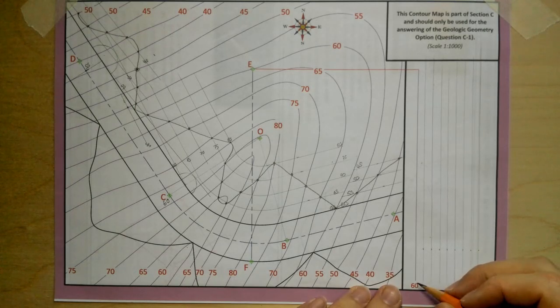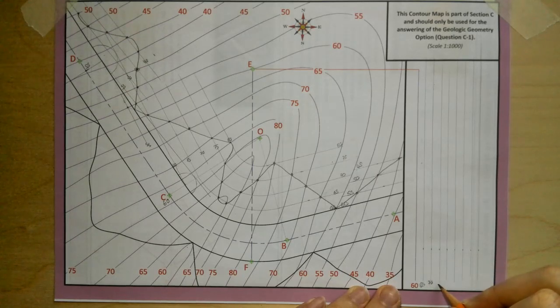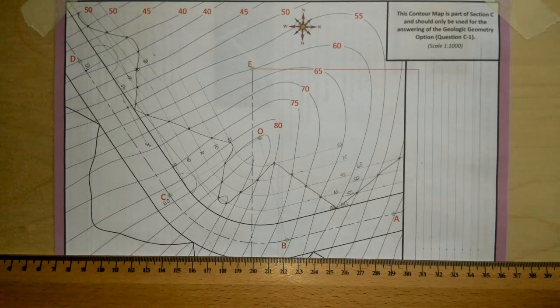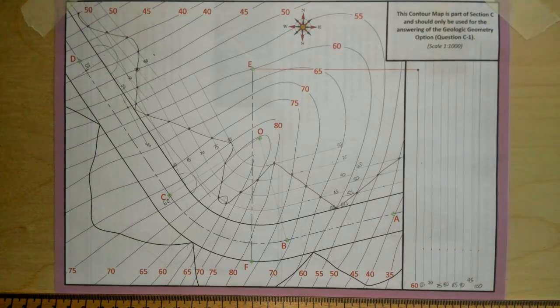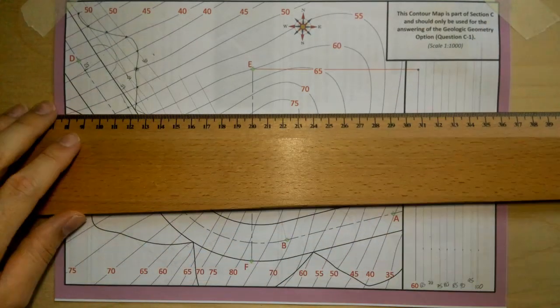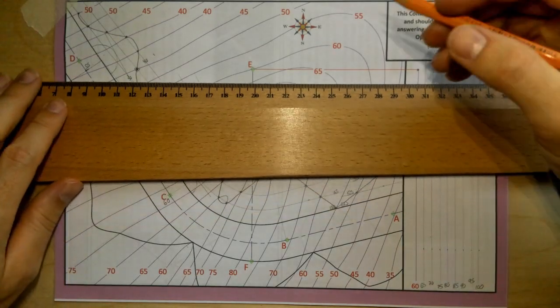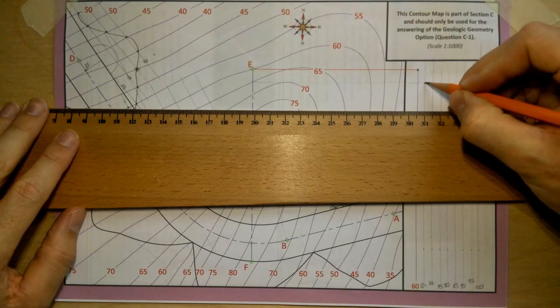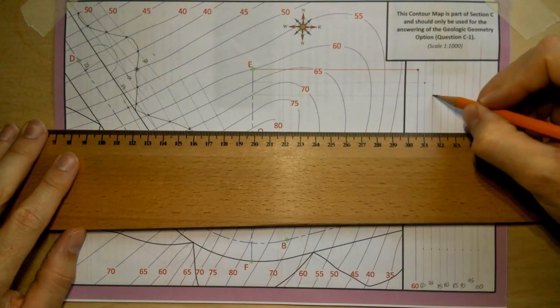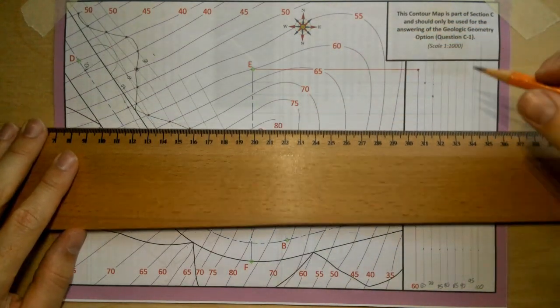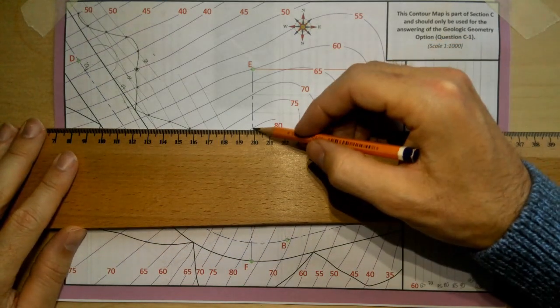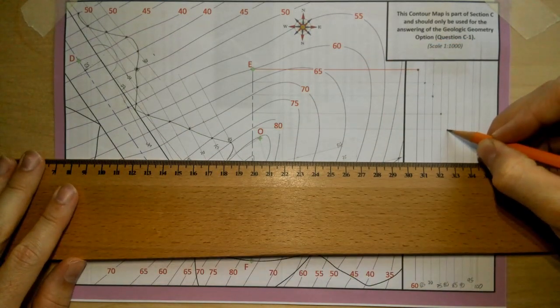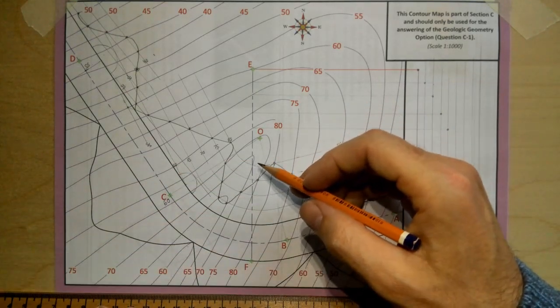Okay, that one's 60. It's going to be going uphill for this. So 65, 70, 75, and 100. Now, each one of these points, E is on the 60 line, so E starts off here. Next one then, we can keep bringing them up. So this one is going to be the 65. 70, 75, 80.